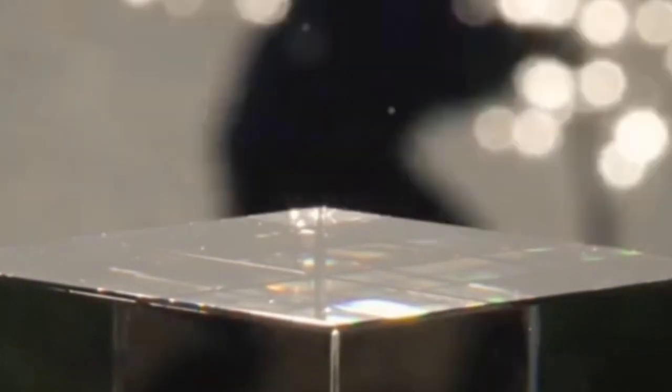Now, diffuse reflection is a bit different. It occurs on rough surfaces, where light rays hit and scatter in many directions. This scattering is what allows us to see objects that don't shine. This type of reflection is why we can see non-shiny objects at all. Without diffuse reflection, our world would look very different. Each scattered ray reaches our eyes from different angles, and voila, we see the object. This scattering effect is crucial for our ability to perceive the texture and color of objects.